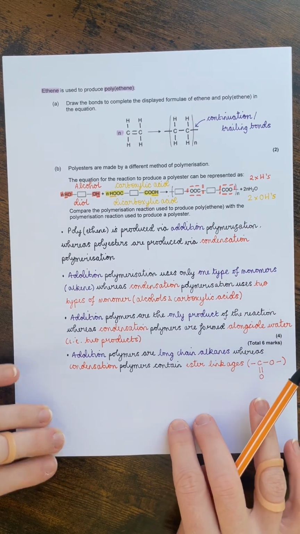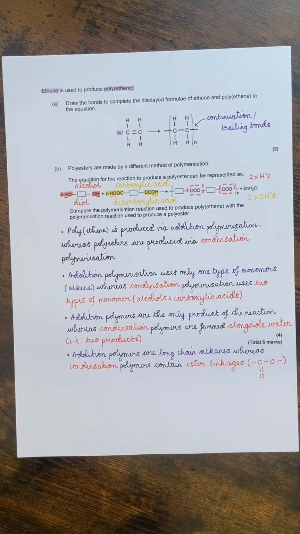Okay, and that will do us for our answer to that question, because we've mentioned 4 things that are actually all different about these types of polymers, and whilst the representation of the polymers is the same, they are actually quite different, addition and condensation polymerization.